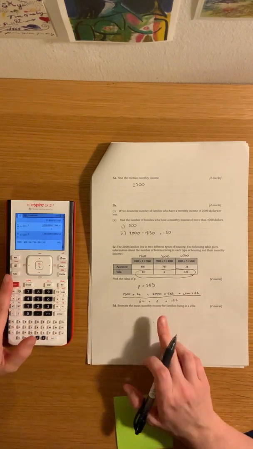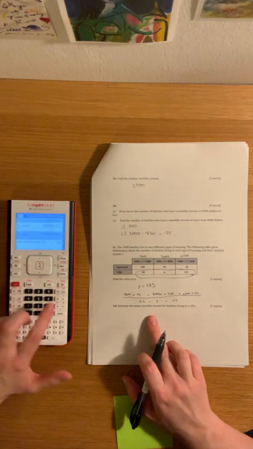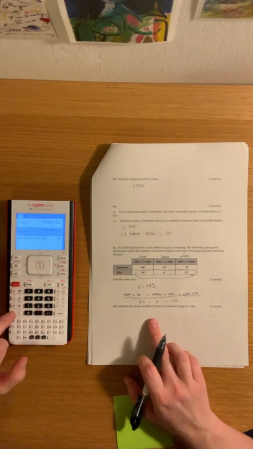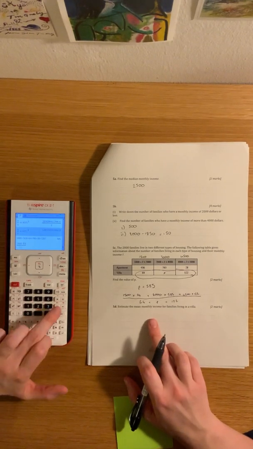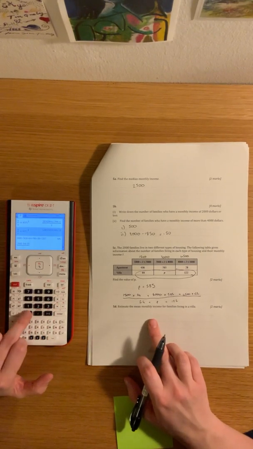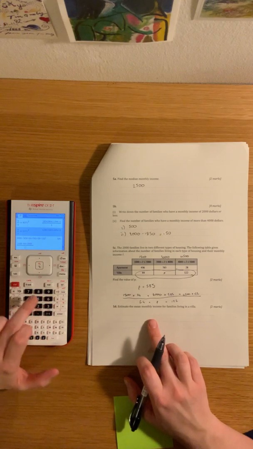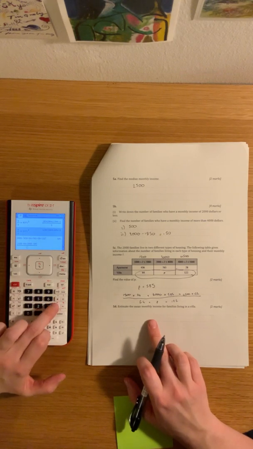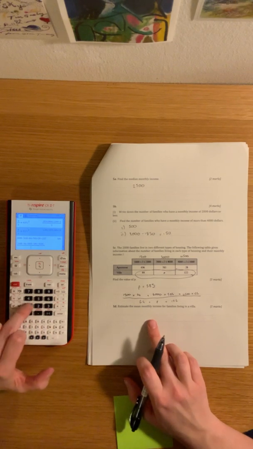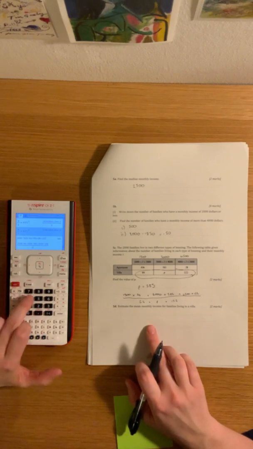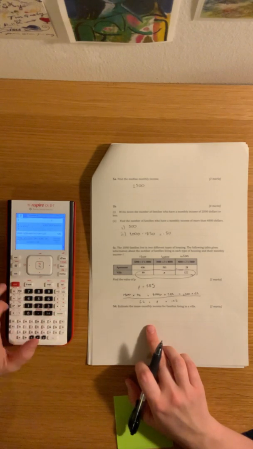I'll show you how to do that first. So let me get that fraction in there nice and early because it's slightly easier. So 1,500 times 64 plus 3,000 times 585 plus 4,500 times 122. And on the bottom here, 64 plus 585 plus 122. There we go.